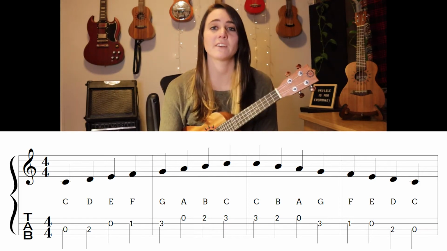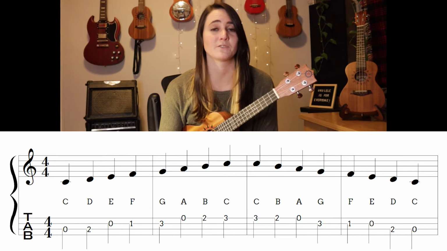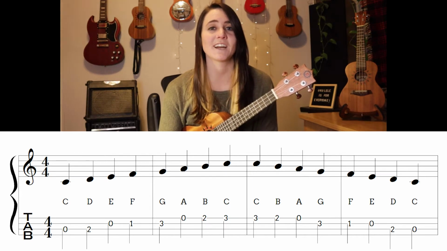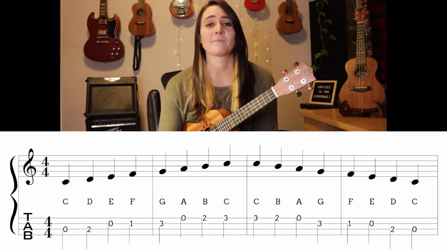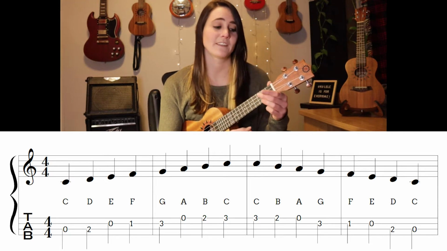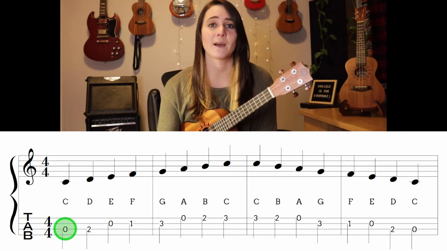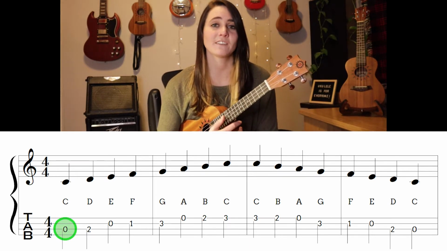So the C major scale, and we love talking about the key of C in music theory because there's no sharps, there's no flats. It's very nice and tidy and beautiful. So we're going to start there. And the ukulele is very friendly to the key of C, and that's why we love our C chord. So we're going to start with the tab and we're going to play the C string to start.